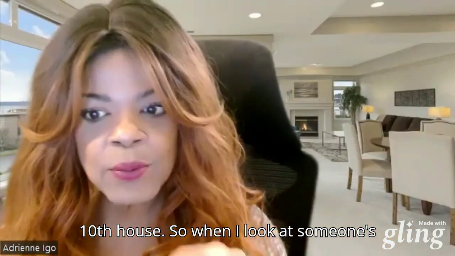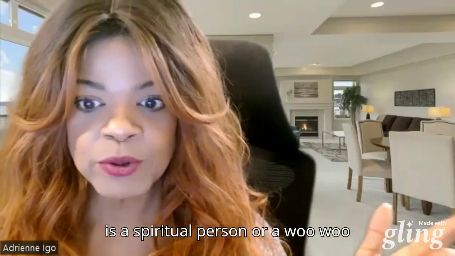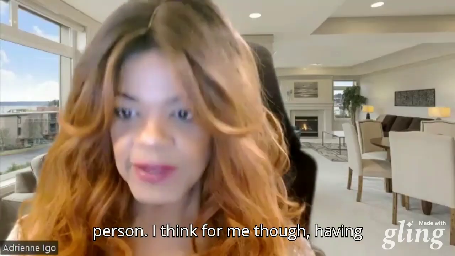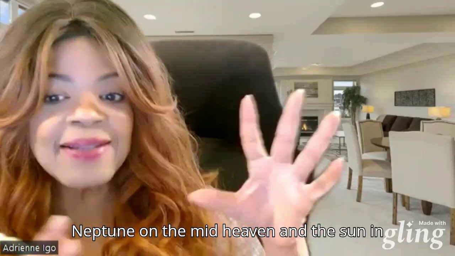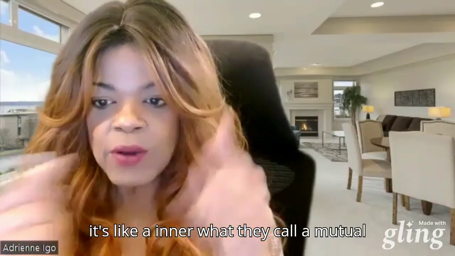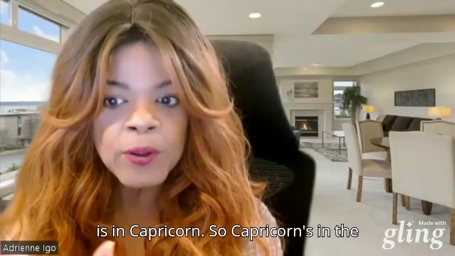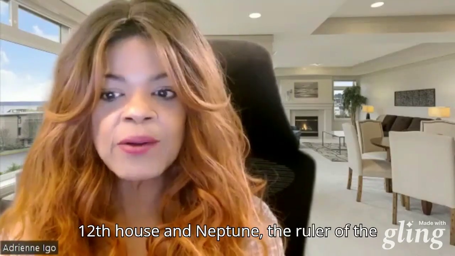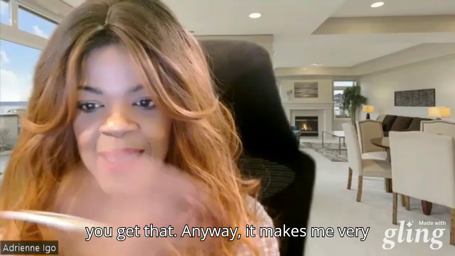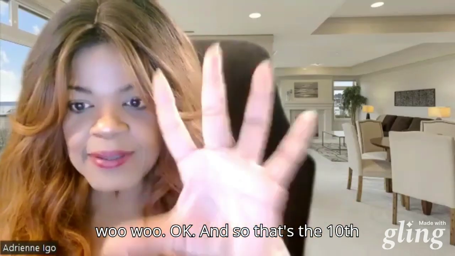So when I look at someone's 10th house, it lets me know if someone is a spiritual person or a woo-woo person. I think for me, though, having Neptune on the midheaven and the sun in the 12th house, which is the natural, it's like what they call it, interception. The sun is in Capricorn. So Capricorn's in the 12th house, and Neptune, the ruler of the 12th house, is in the 10th house. I hope you get that. Anyway, it makes me very okay. And so that's the 10th house.